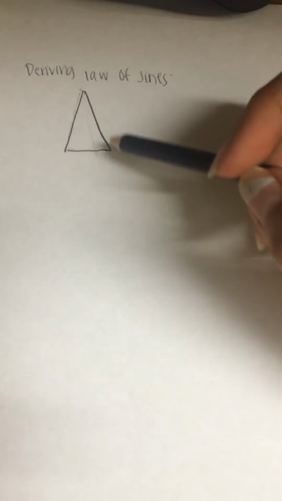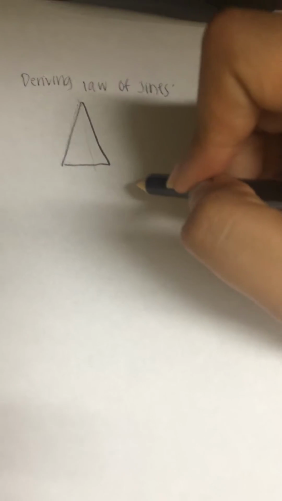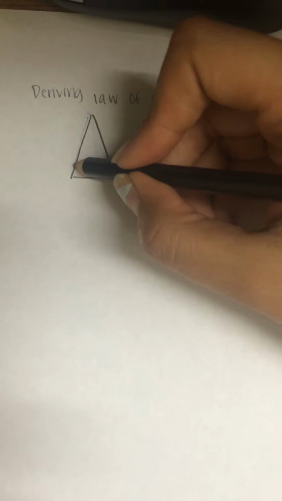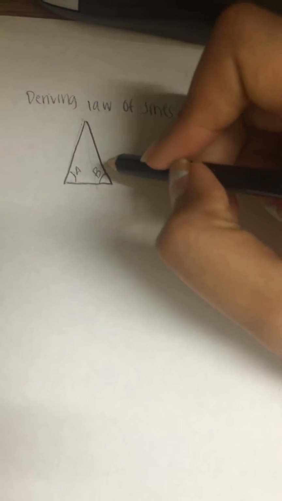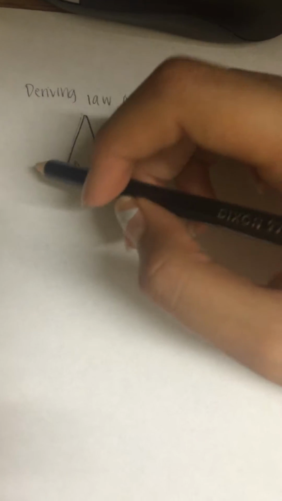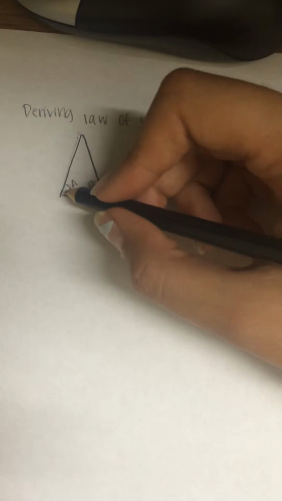Okay, in this video, I'm going to explain where law of sines comes from, the formula. So first I have my triangle drawn here. Now what I'm going to do first is I'm going to label my angles and my sides. So I'm going to label this angle A, and I'm going to label this angle B. Now to label the sides, the sides are going to be opposite of your angles. So angle A, side A, angle B, side B.